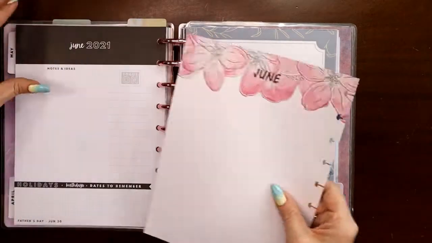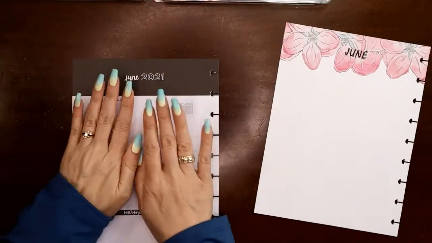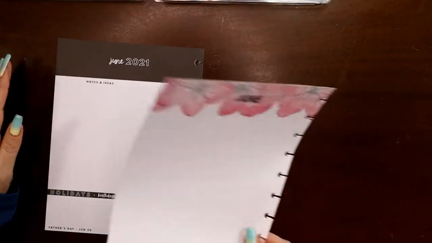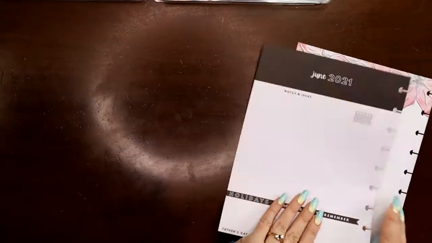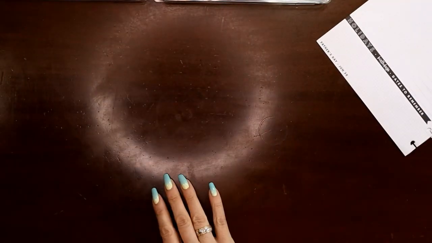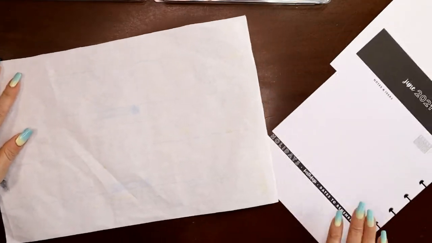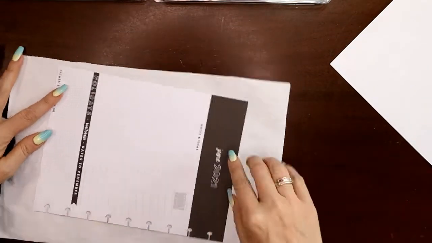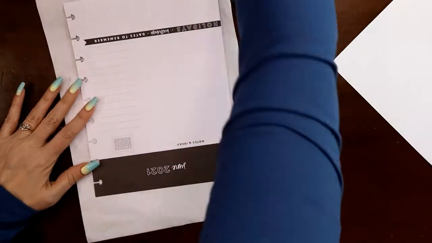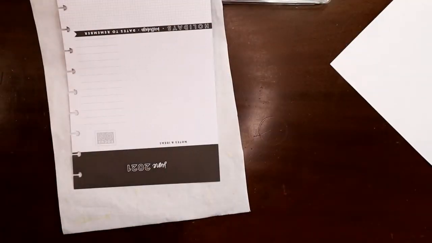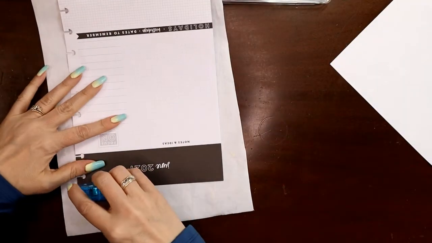Actually, let's see. I think I want to go ahead and Franken-plan this in. So normally I would decorate this page, but I want to replace it with this one. So I'm going to grab a piece of this, which is just the backing off of a piece of contact paper. And what I'm going to do is go all the way around, including in between the discs, and then glue that new page over top of this one.